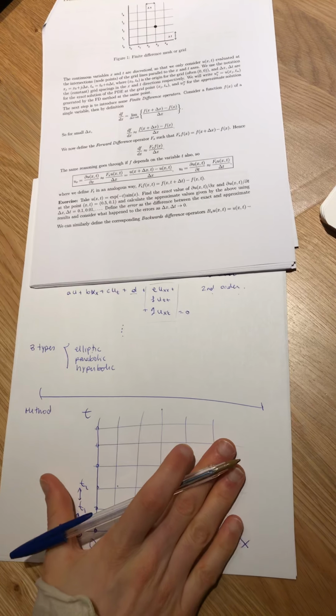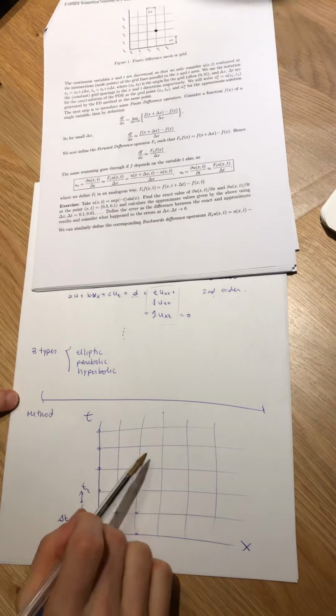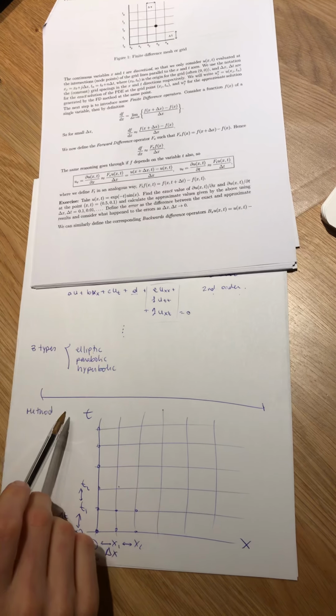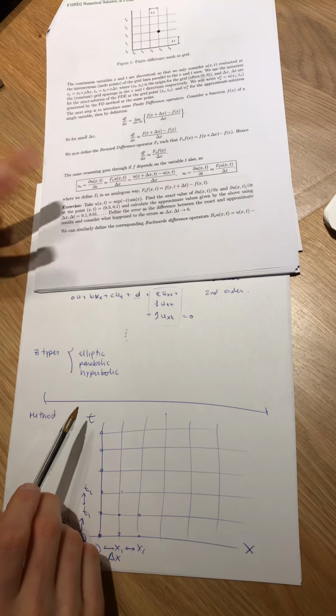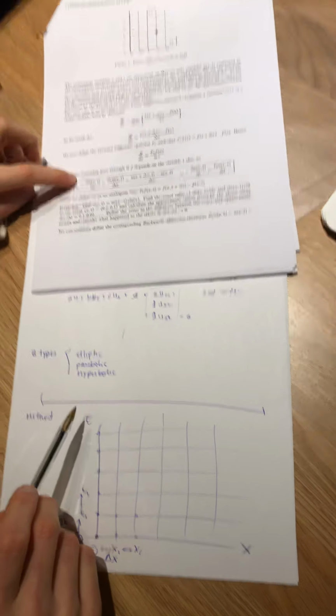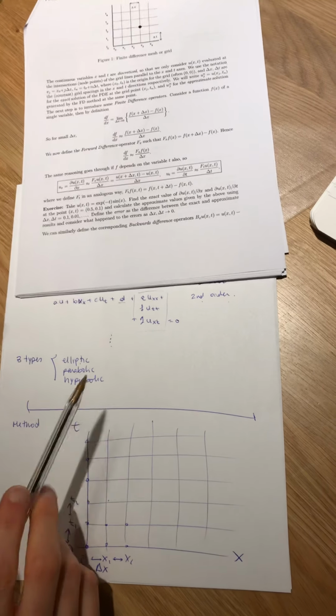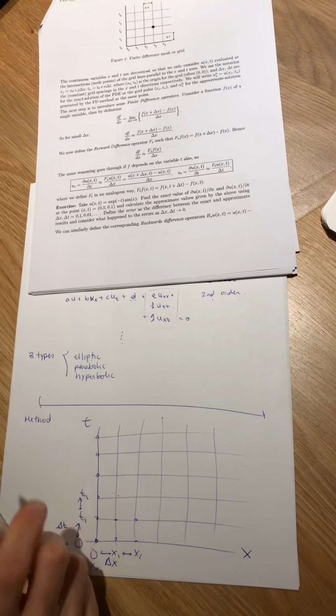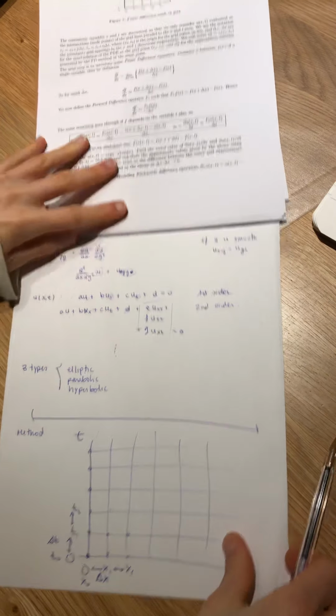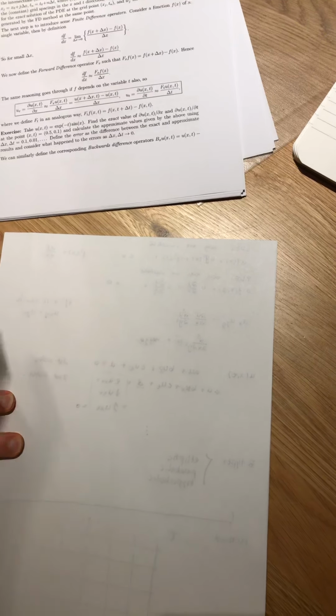Okay, so we're doing the method for order 2. We now focus only on order 2. But of course, if you have order 2, you also have order 1.